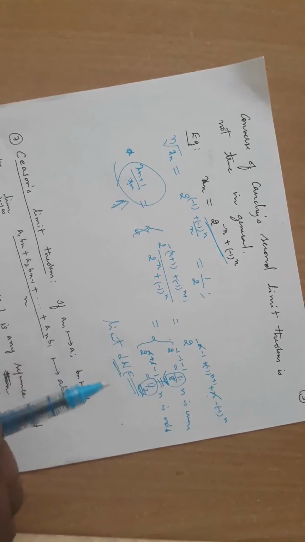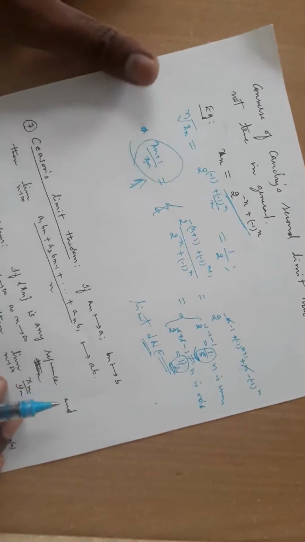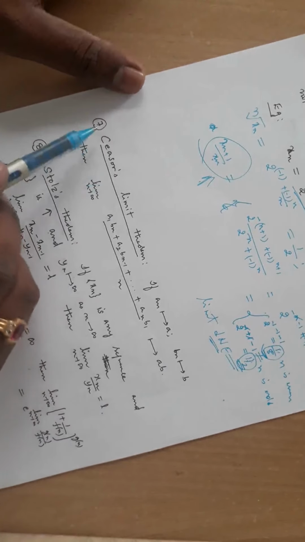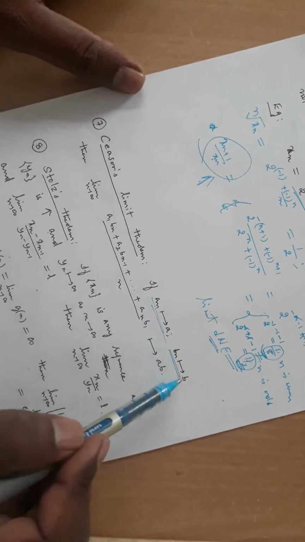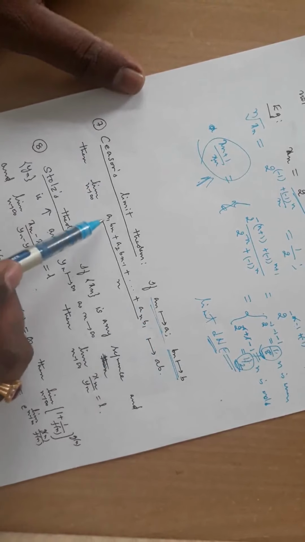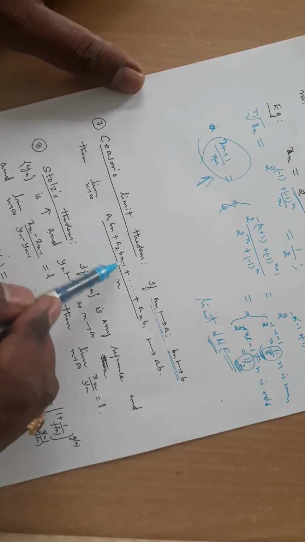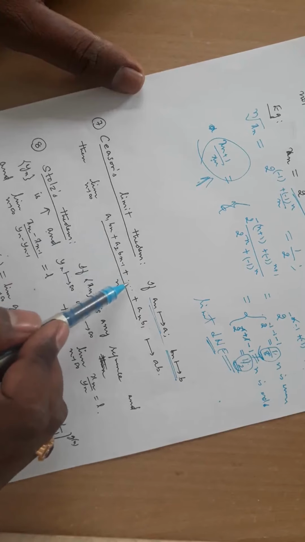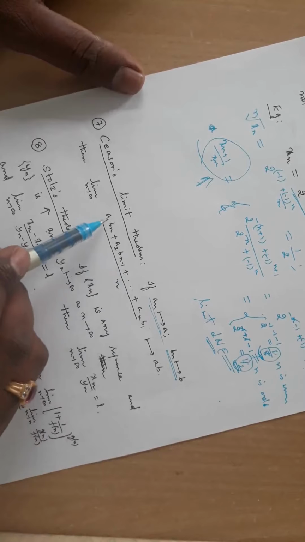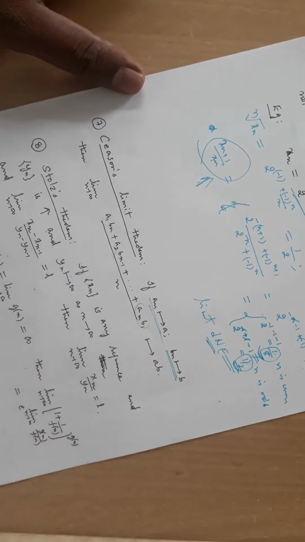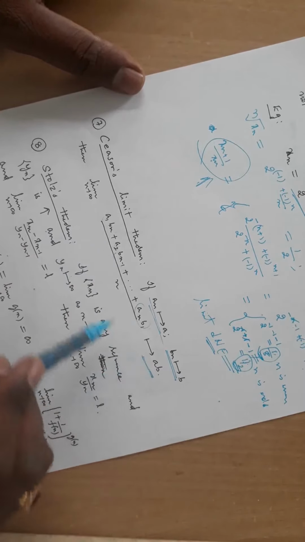Getting my point? So the converse of Cauchy's second limit theorem is not true. Next is Cesaro's limit theorem. It says if an converges to a and bn converges to b, then write them in this way: a1 bn, a2 b(n-1), a3 b(n-2), etc., up to an b1, divided by the weight. The weight is how many terms are here? 1, 2, likewise n terms are here. This will converge to ab.